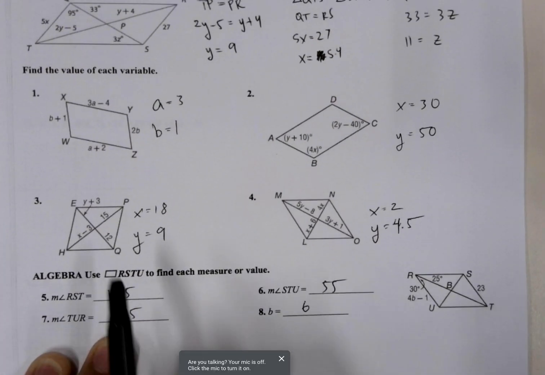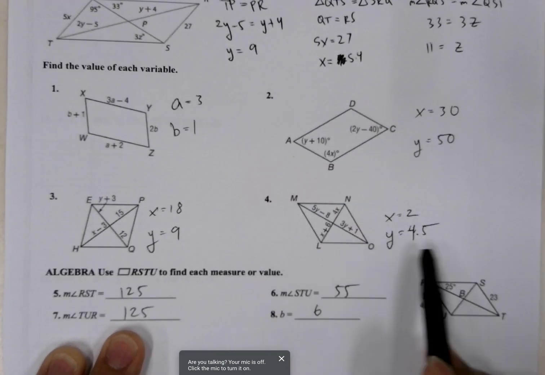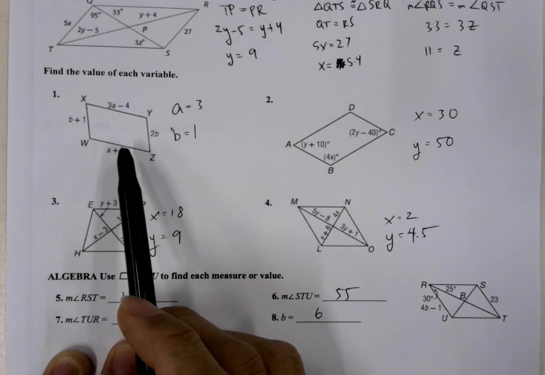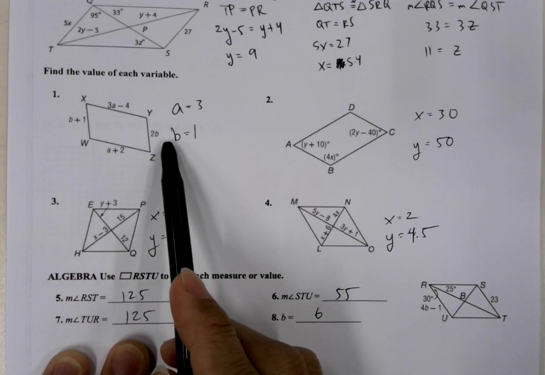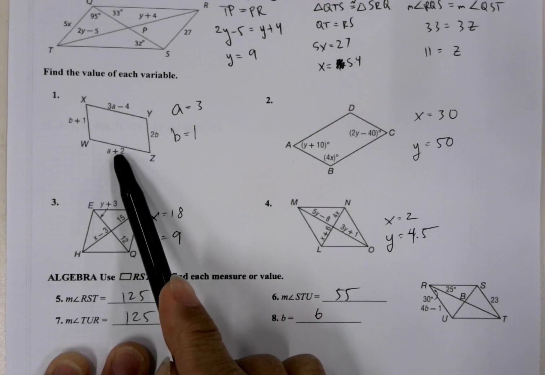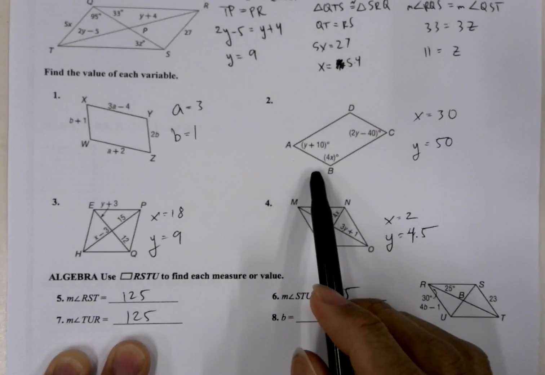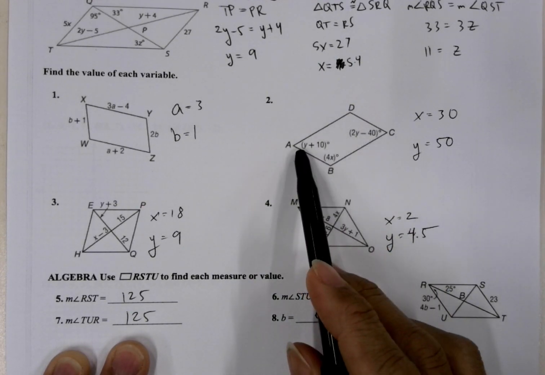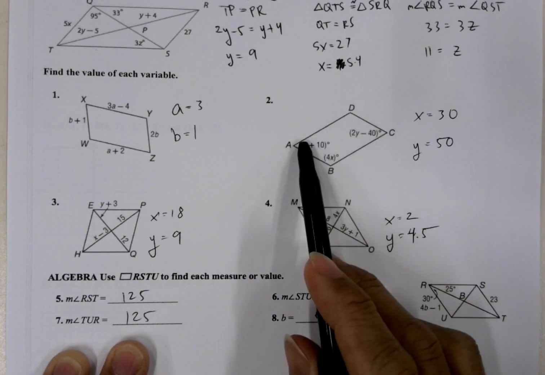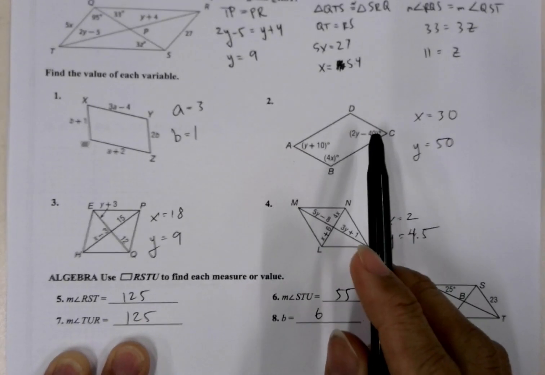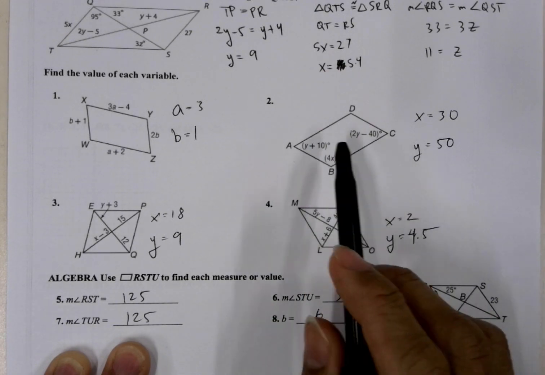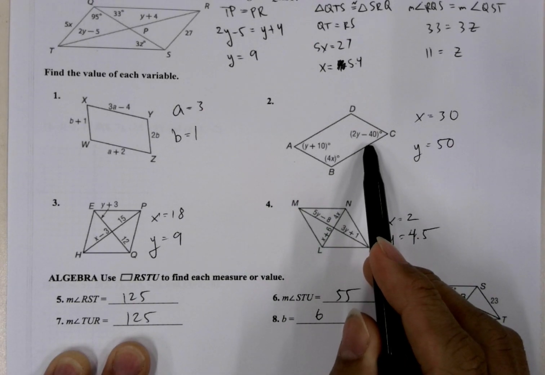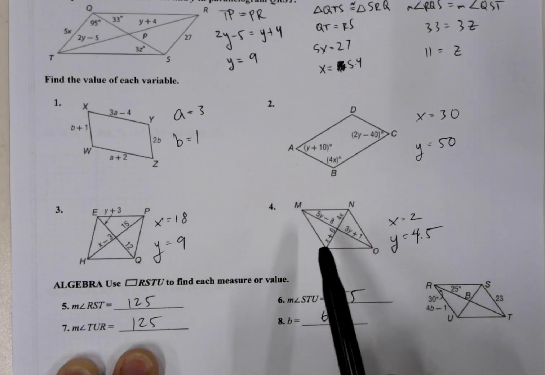Alright, so the answers to these are here, and we would just use the properties, right? We would say that this side's equal to that side, and that side's equal to that side. Those would be our two equations. This one here, we would set these two angles equal to each other. Once you find y, you can find what this angle measure is and what that angle measure is. And then we could go ahead and find x.